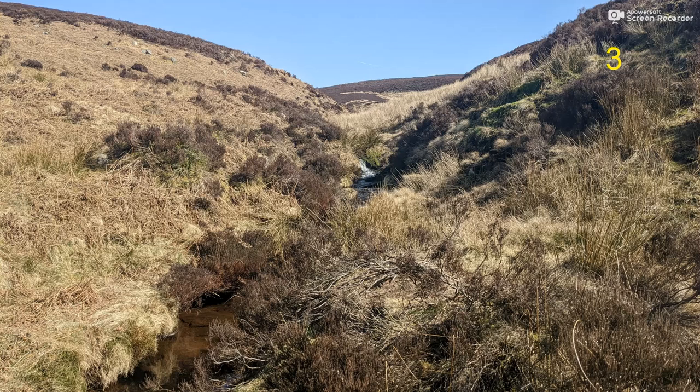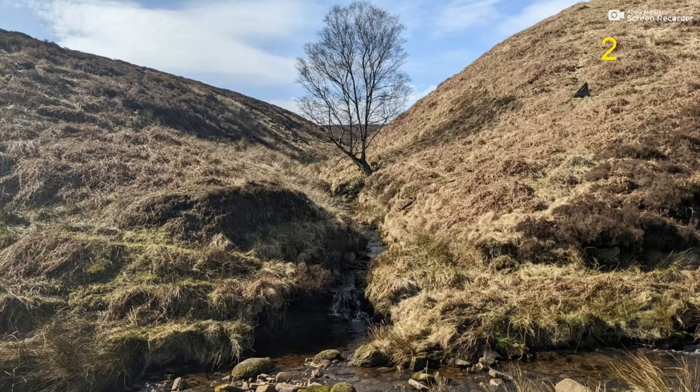Well, let's have a look at the third picture and see if we can work things out from this one. Again, we've got steep ground left and right, and we've got this high ground in the distance. So again, it looks like there might be a stream split, or certainly the stream changes direction. It's not running straight down towards us. What if we compare the two photos?